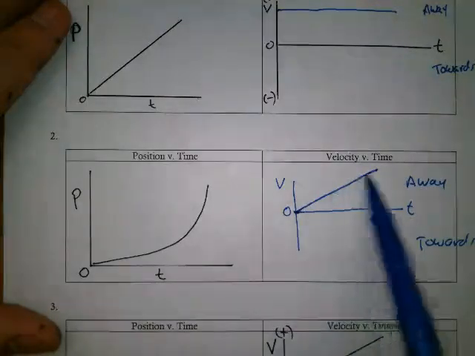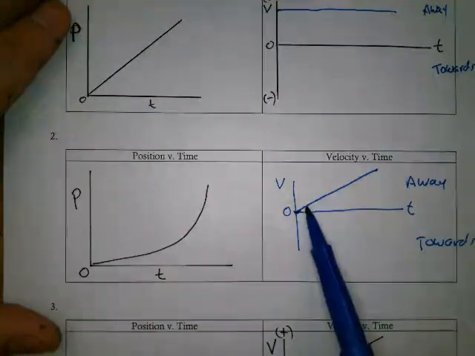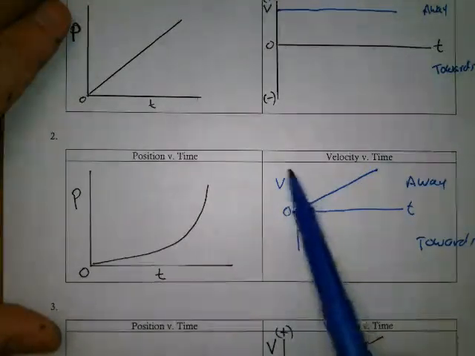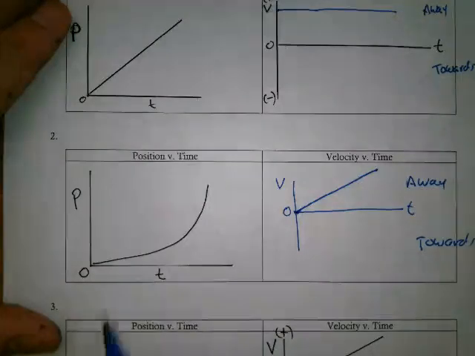So if we look at this line, at this time mark, it's going closer to 0, so it's slower. As we move out, it's further away from 0 on the velocity axis, and it's going faster. So these two graphs match. Let's go on to number 3.